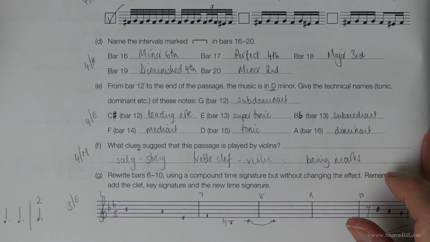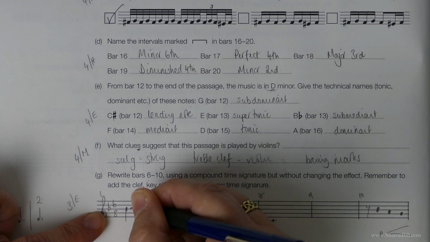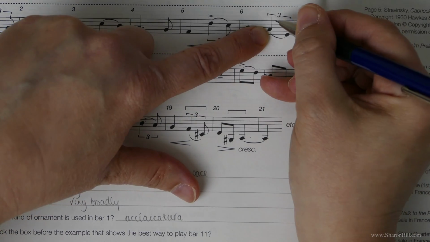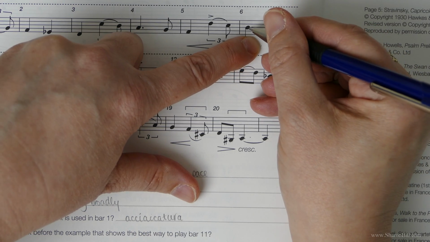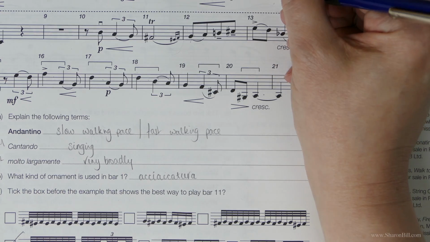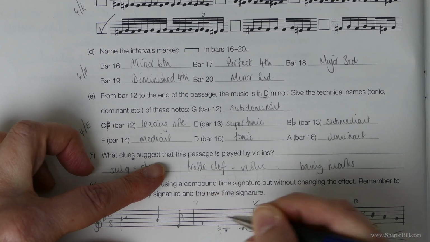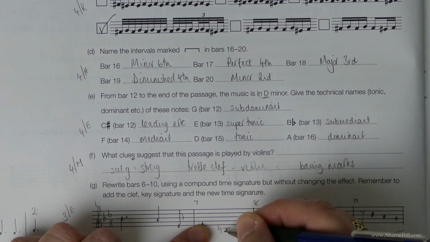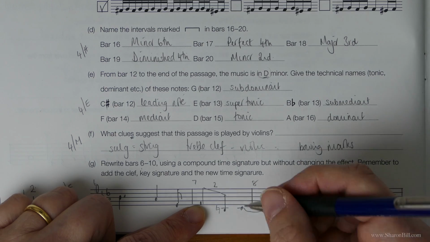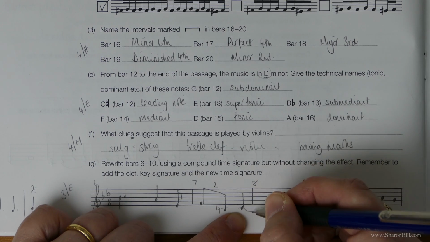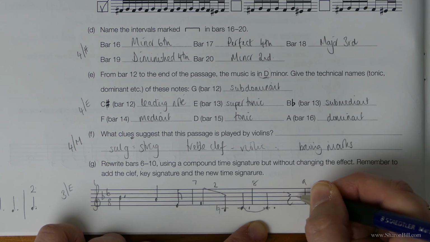Okay, so we're converting from groups of 2 to groups of 3, so we've got to make it longer. We add a dot and remove the triplet sign, because there's no need to squish 3 into the time of 2. Now here we could either add dots or we could add a duplet, because remember a duplet makes 2 into the time of 3. I'm going to use a duplet, that's more efficient. Add a dot, and our rest will now also have a dot.